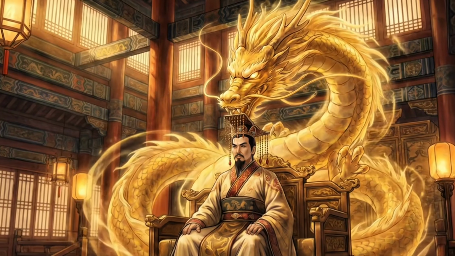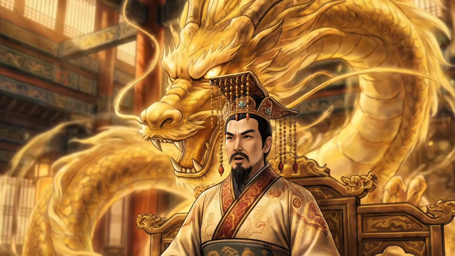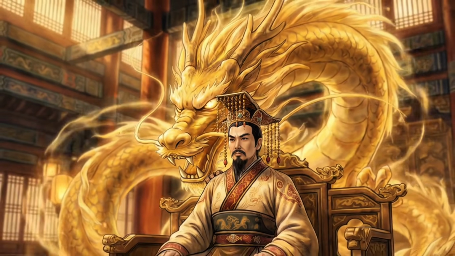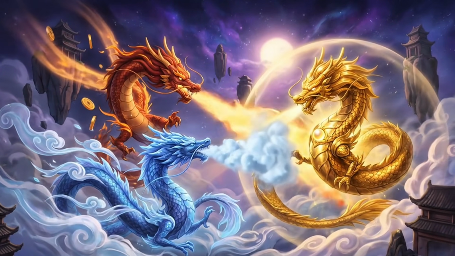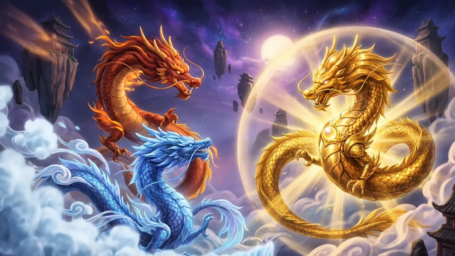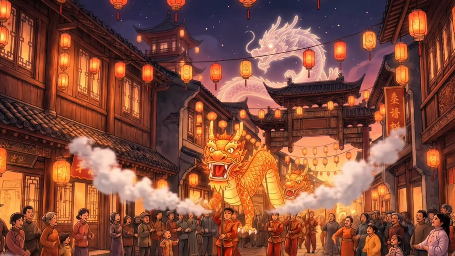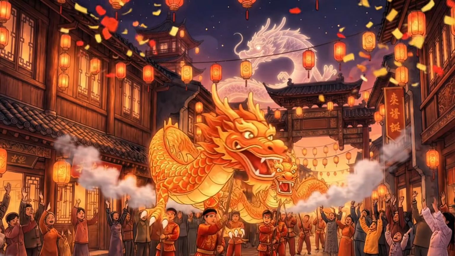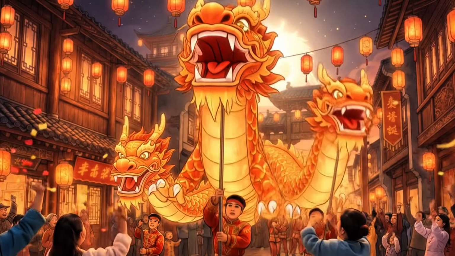Chinese emperors were believed to embody the dragon's power, and the dragon became a symbol of imperial authority and legitimacy. The color of Chinese dragons carries significance, with red dragons symbolizing luck and prosperity, blue ones representing harmony, and gold ones representing divine protection. Chinese dragons appear in art, architecture, and festivals as benevolent beings bringing blessings and good fortune.